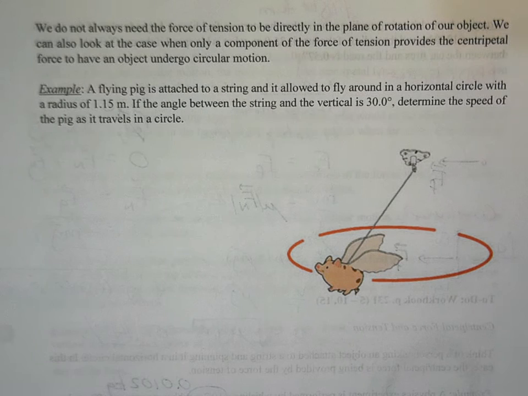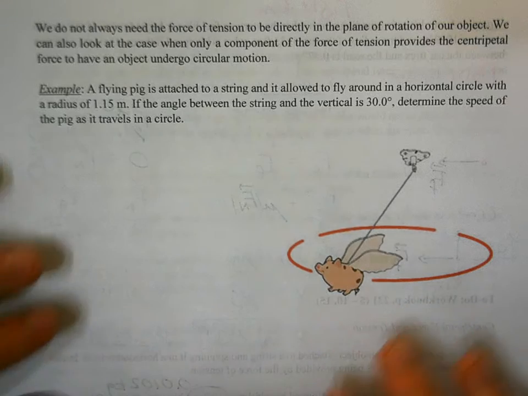We want to look at another horizontal motion problem, but this time we're going to make it a little bit trickier. And it's not the horizontal motion that's the issue, it's the force of tension. So we can have a case where the force of tension is not quite in the x direction, not quite in the y direction, it's kind of in between, but the object still travels horizontally. That's going to make things a little bit more complicated.